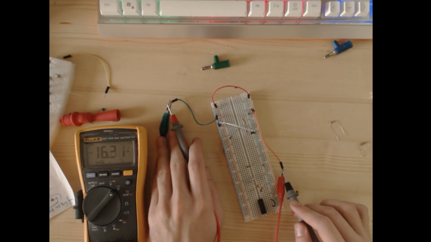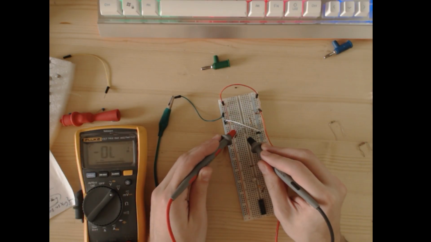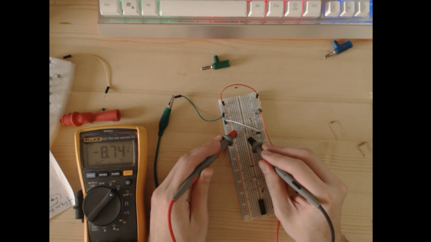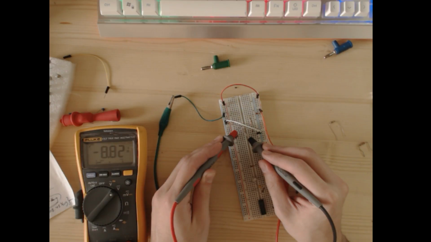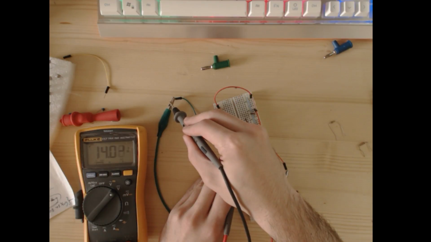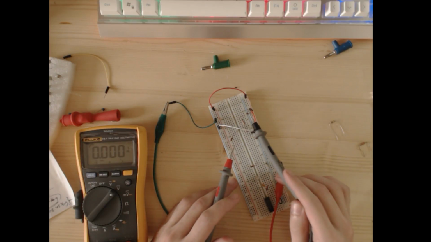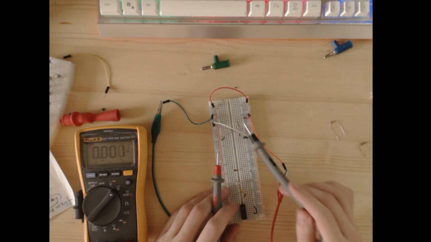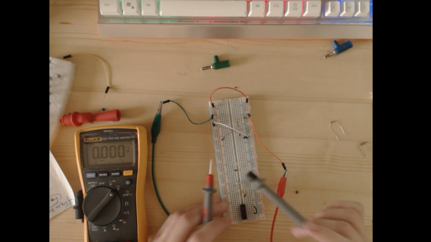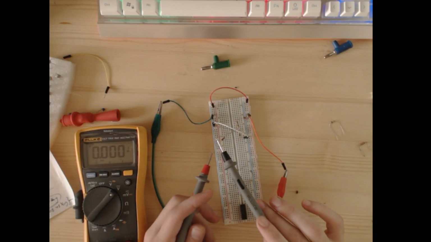Click, confirm it's at 16, and let's measure across there. So we get 8.7 volts at the collector emitter, and from the base, almost exactly 14. By maybe lowering this to 1.6, which is possible, I just don't have the resistor, I'd probably be able to get it spot on.